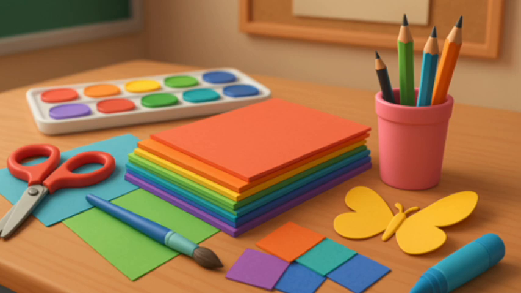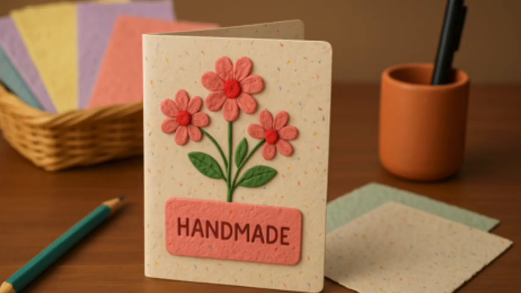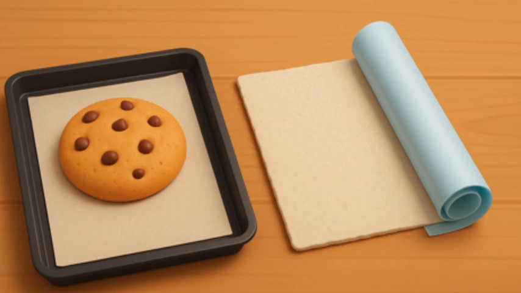Construction paper, used in arts and crafts, especially in schools, because it comes in various bright colors. Handmade paper, used for eco-friendly crafts, decoration, and designer stationery. Butter paper, parchment paper, used in baking for lining trays and for tracing in art and craft.